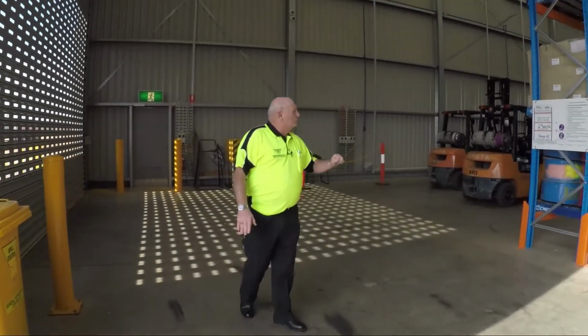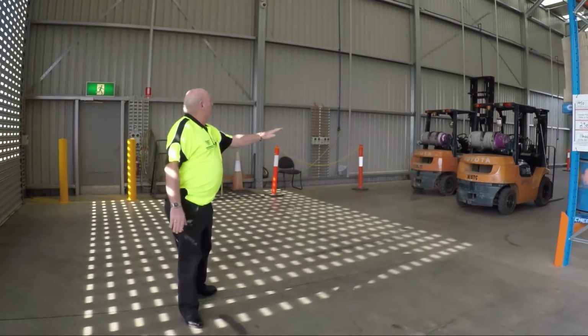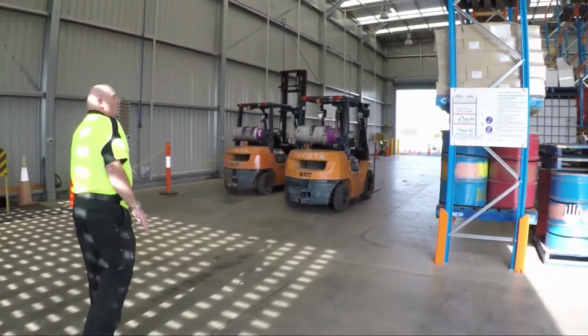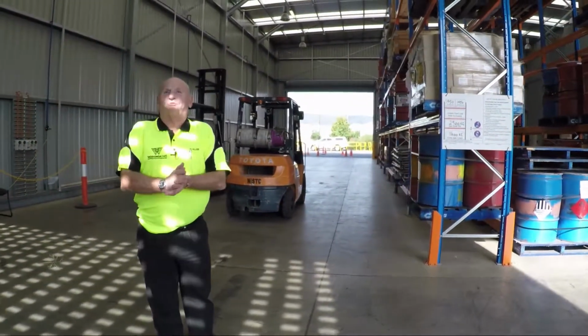Look down here, dangerous goods there again, and more equipment. All right, guys, has anybody got any questions about the hazards?